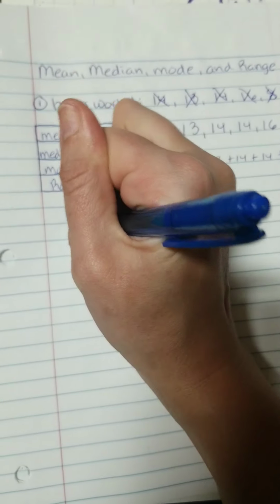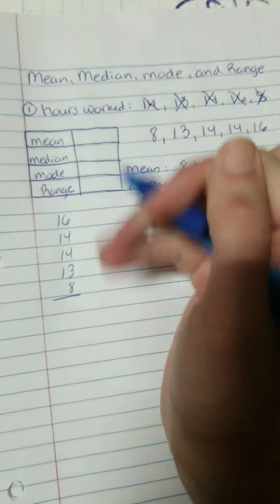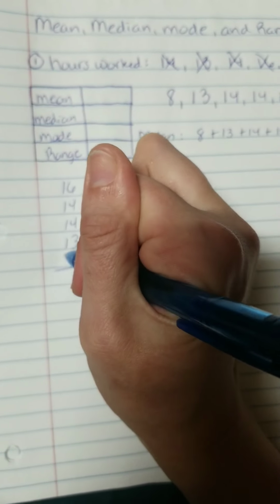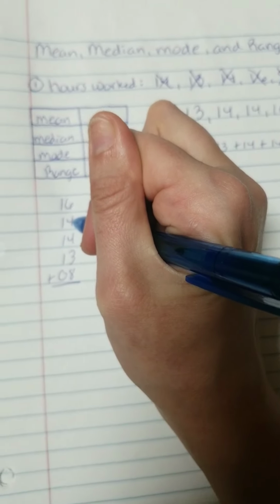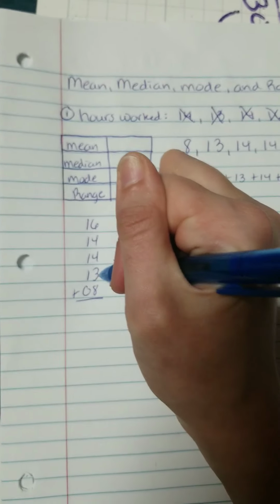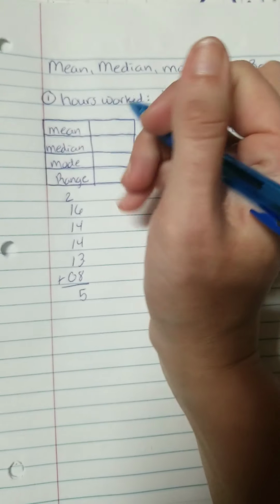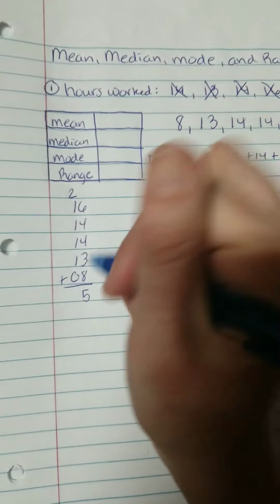So I'm going to do my work over here. I'm going to start with the largest numbers first because it just makes life a little bit easier, and then put an 8 down here. See how there's a blank right here? We're going to go ahead and put a 0 there as a placeholder. So 6 plus 4 is, I'm sorry, it's 10. Plus 4 is 14. Plus 3 is 17. Plus 8 is 25. So I'm going to put a 5, and I'm going to carry a 2. 2 plus 1 is 3, 4, 5, 6.